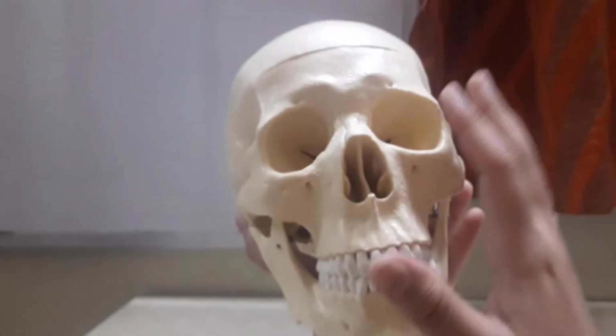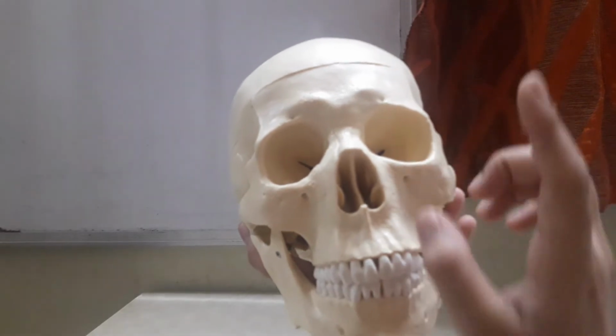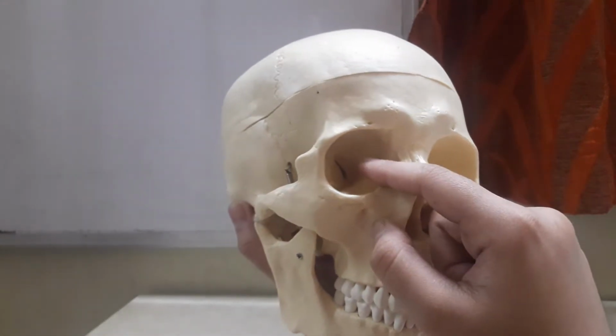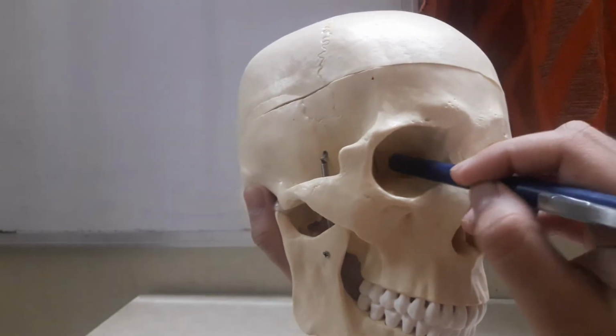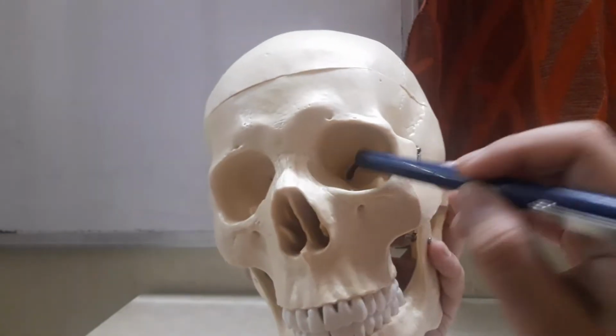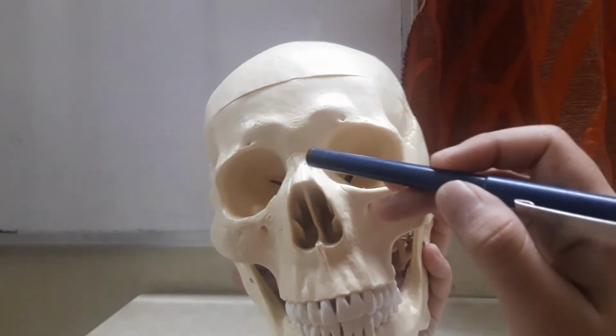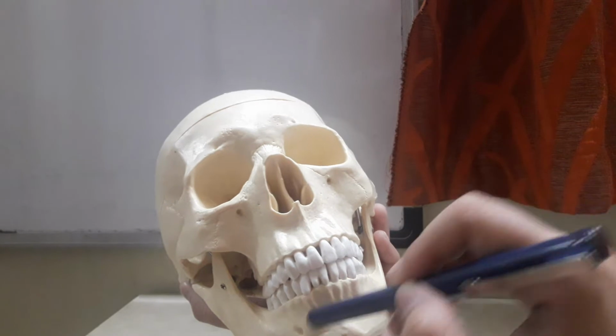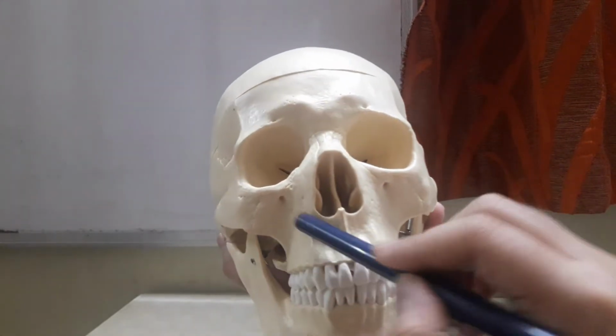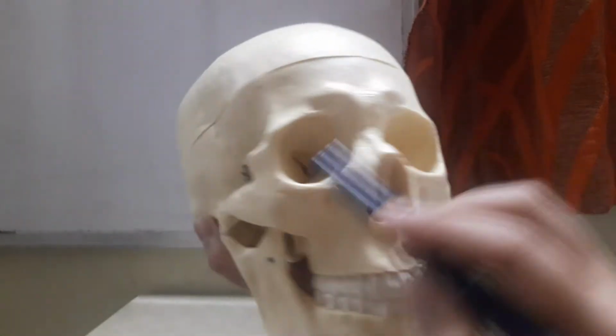So I will repeat the names of the bones. Inside, the very inside, is the ethmoid bone, then here the lacrimal bones. Ethmoid inside, this is vomer, this is nasal bones, this is maxilla, this is mandible, and this is maxilla. This is the zygomatic bone.